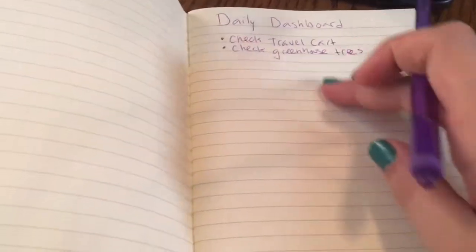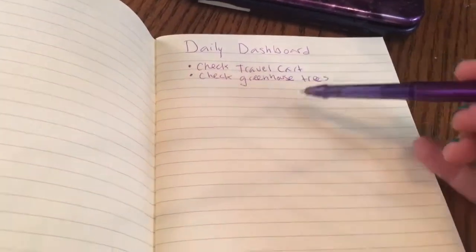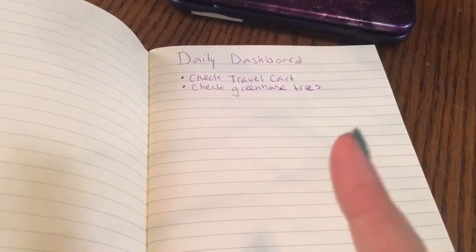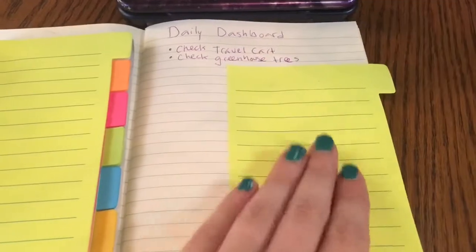Now, I've left the rest of this blank. There's only really a few everyday definitely things I have to do, and the rest tend to be seasonal. So I have a solution for that. So here is my solution.